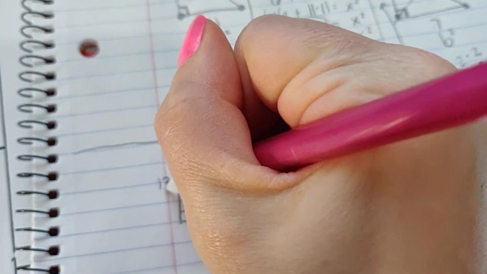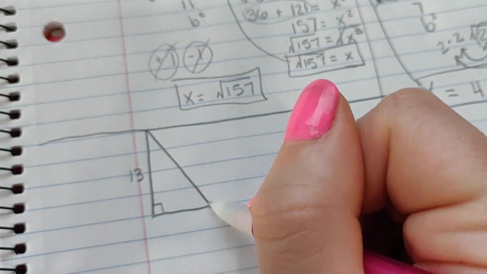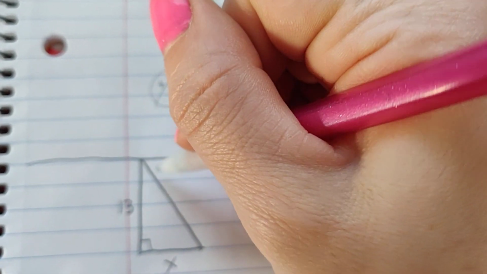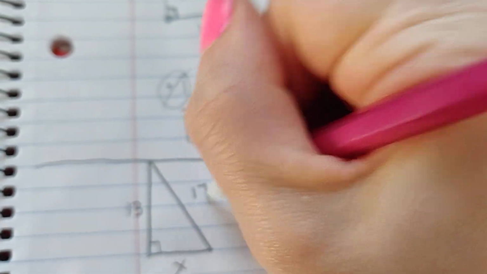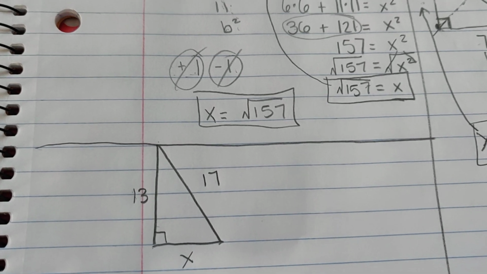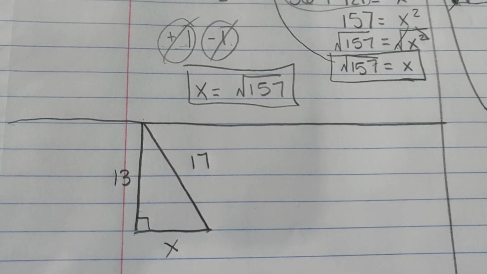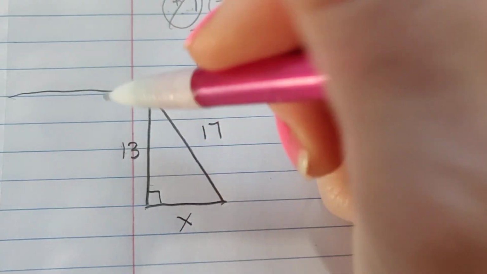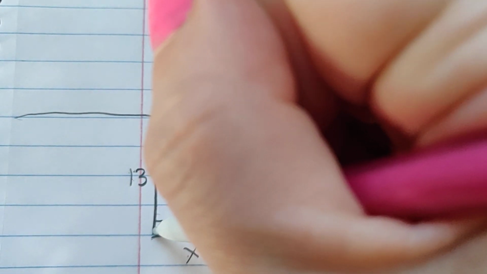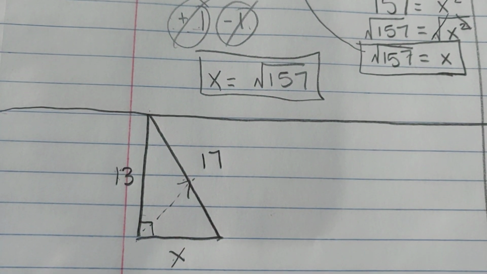Here's 13. This side from here to here is 13. This side from here to here is x. And this side from here to here is 17. All right. Now, what we have to do is figure out which is A, B, and C. When it doesn't say which side is which, I know that this side across from here is what?